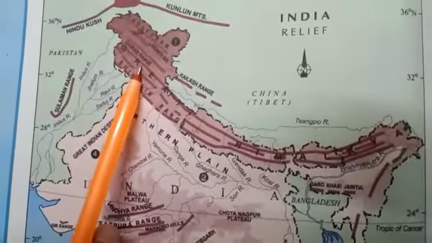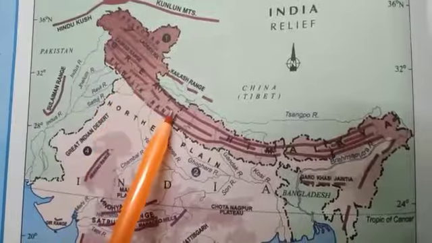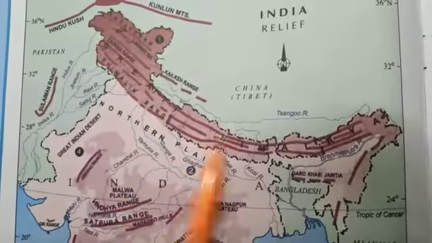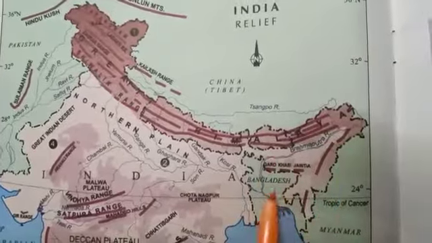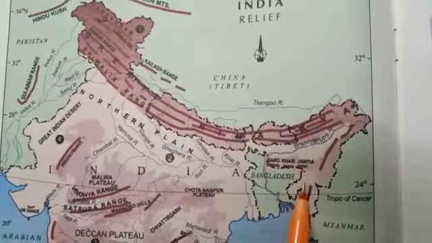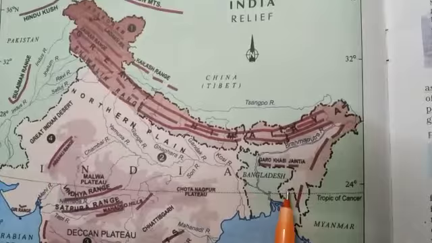Here is Punjab Himalaya, after that Kumaon Himalaya, Nepal Himalaya, and Assam Himalaya. And in this region we can find Purvanchal. Next day we will continue with the other part of this chapter.